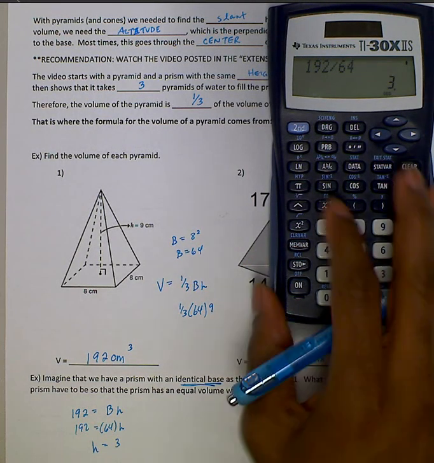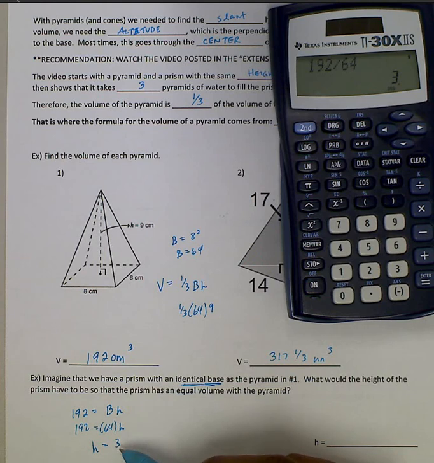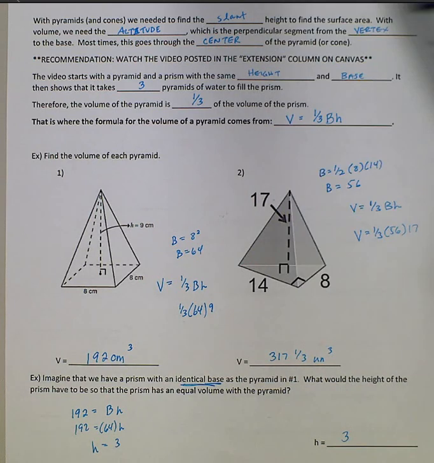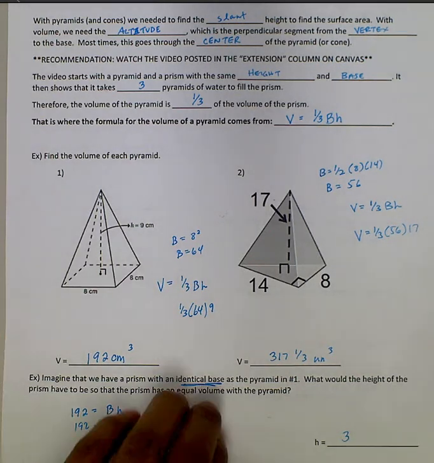Okay, notice that the height would have to be 1/3 of the height of the pyramid, which makes sense because pyramids take up 1/3 less volume, so 1/3 less height for them to be the same. Alright, so a little bit of thinking how pyramids and prisms relate.